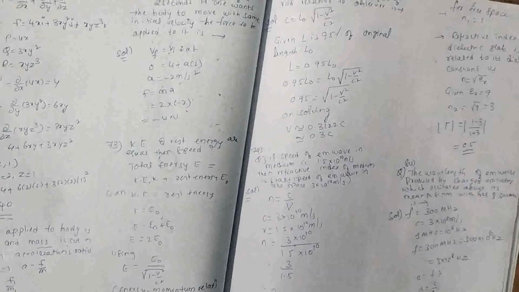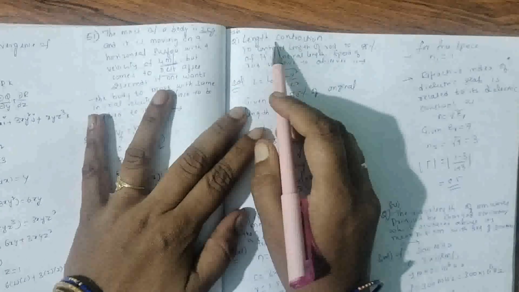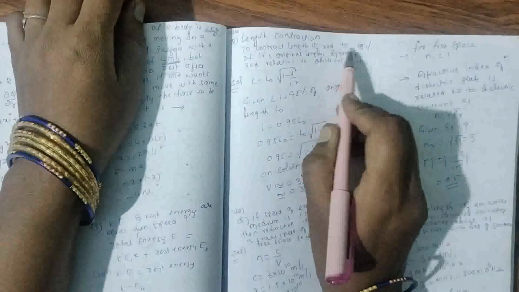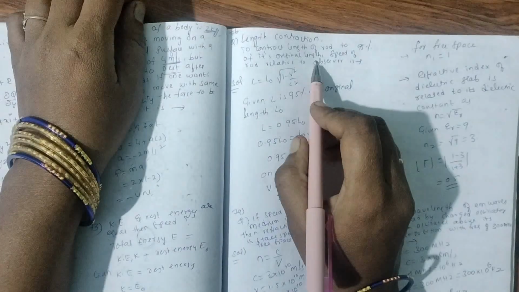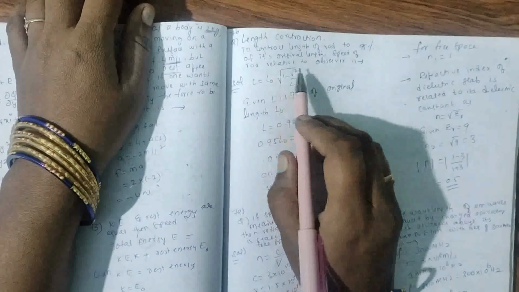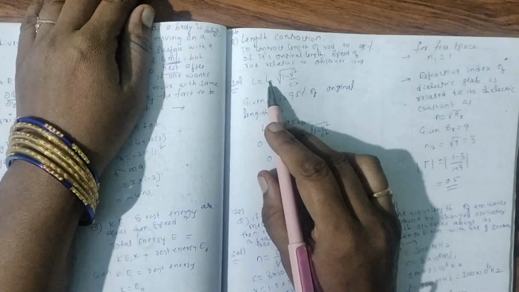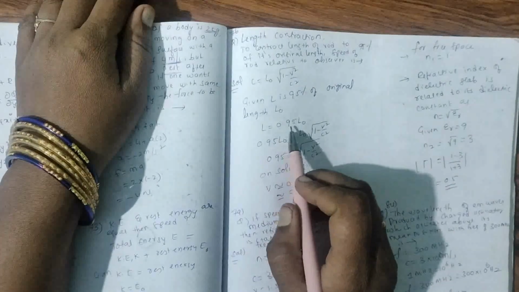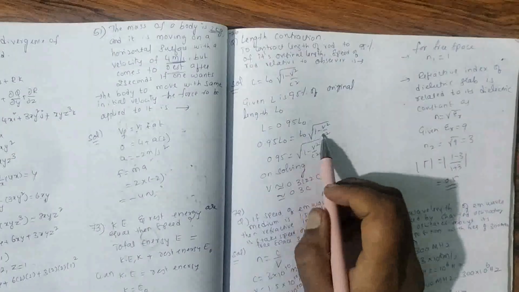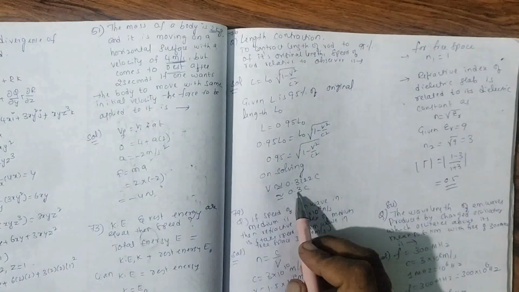Okay. Now the next question, 76th question on length contraction, right? To contract the length of a rod to 95% of its original length, what is the speed of the rod? The formula for the contraction: L equals L naught under root 1 minus V square by C square. L is 95% of the original length, L naught is the original length. So L equals 0.95 L naught, right? Now 0.95 L naught equals L naught under root 1 minus V square by C square. Just simplify it, you will get 0.3 C, right?